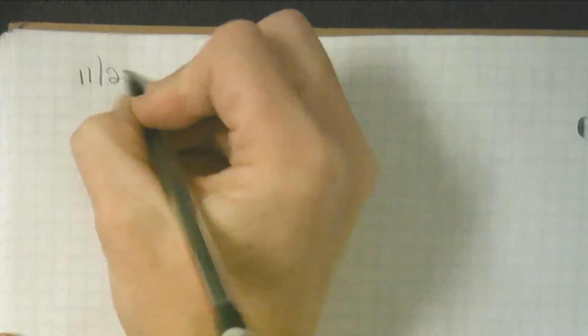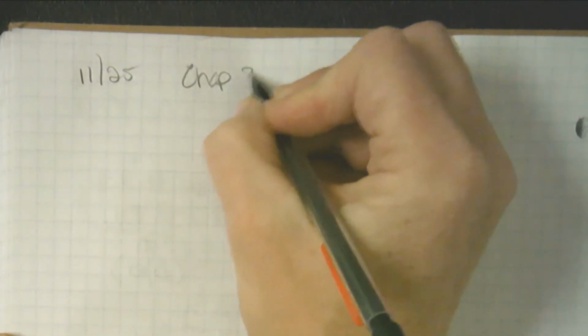You are going to need a ruler, so make sure you bring a ruler with you. As soon as you come in, just spread out and we'll get going, okay? All right, so today is the 25th, Chapter 3 review.